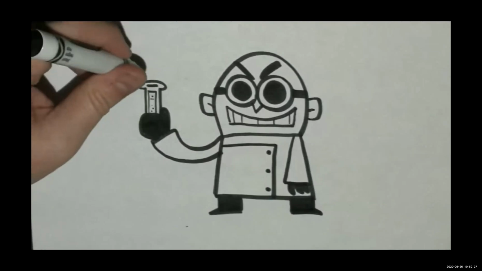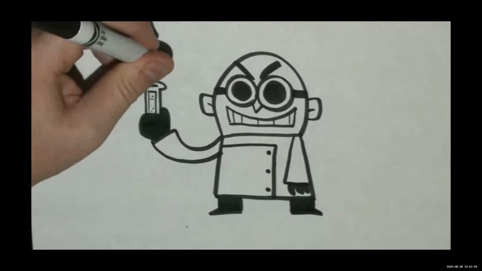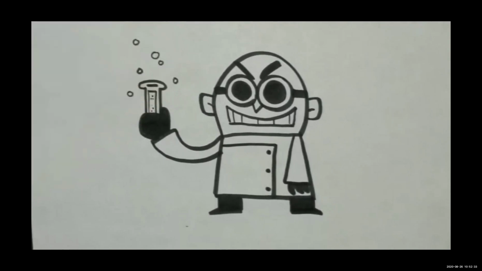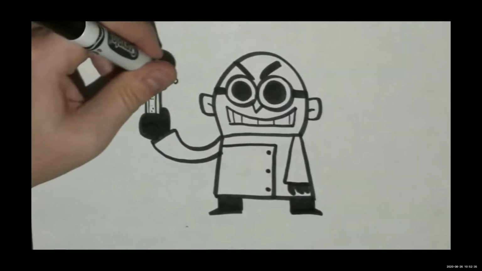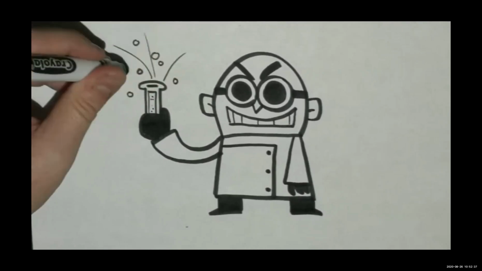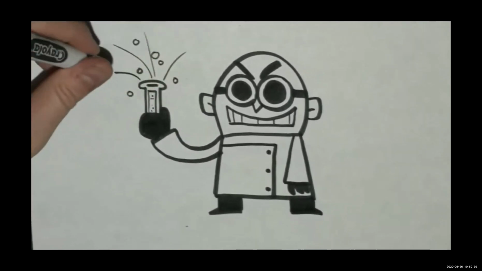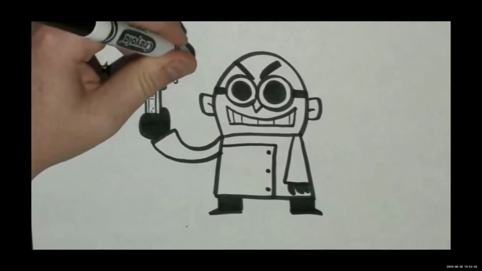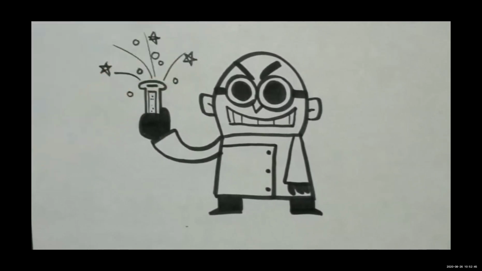Now these chemicals are going crazy, so I'm going to add a few circles around the tube, maybe a couple lines coming out as well, maybe a few stars. So we don't know what he's doing in there.